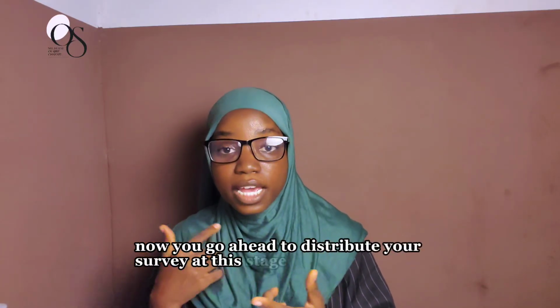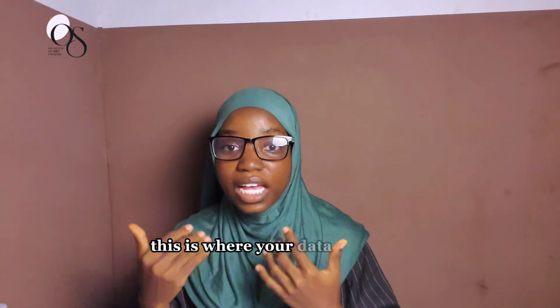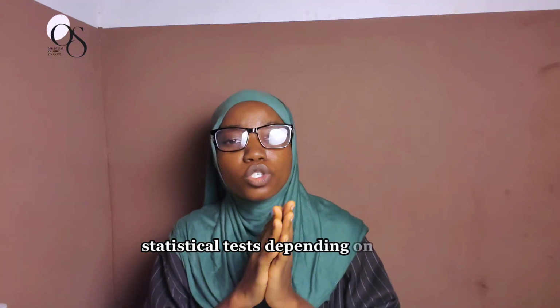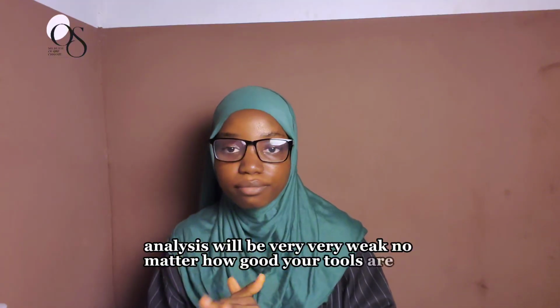Step six is data collection. Now you go ahead to distribute your survey. At this stage, ensure good response rates, follow up if necessary, and avoid incomplete responses. Step seven is data analysis. This is where your data becomes meaningful. You can use percentages, charts, graphs, and statistical tests, depending on your study. So if your data is poorly collected, analysis will be very, very weak, no matter how good your tools are.